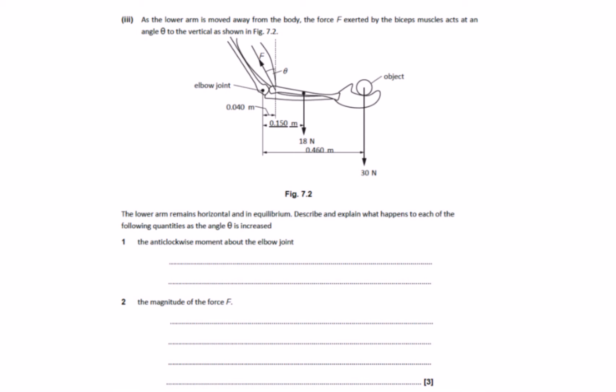Okay, now as the lower arm is moved away from the body, the force F exerted by the bicep muscle acts at an angle of theta to the vertical, as shown. The lower arm remains horizontal and in equilibrium. Describe and explain what happens to each of the following quantities as the angle theta is increased. The anti-clockwise moment about the elbow joint.